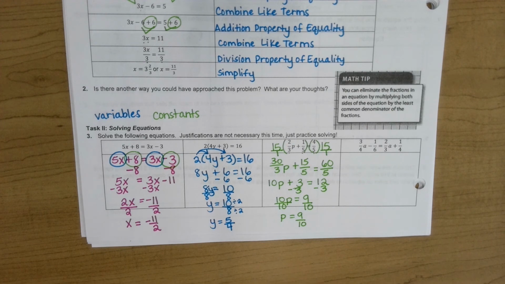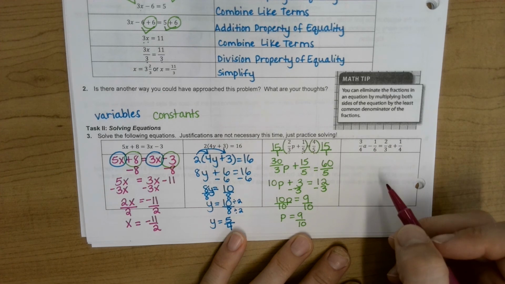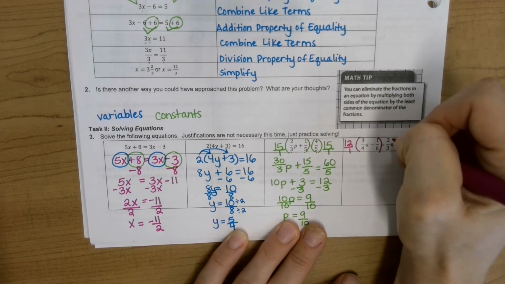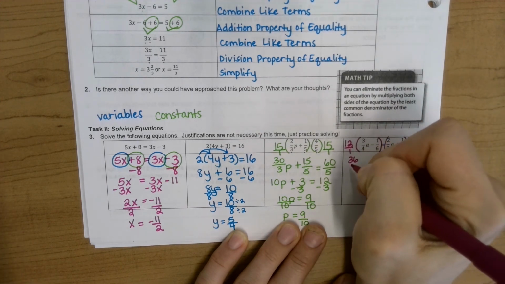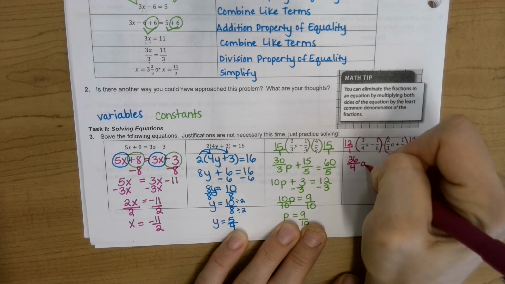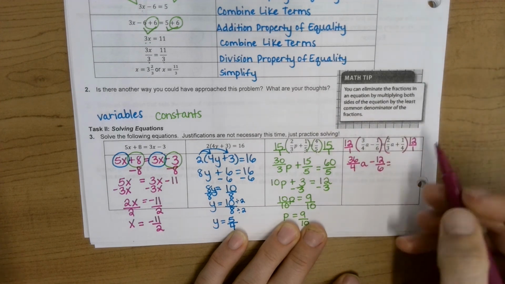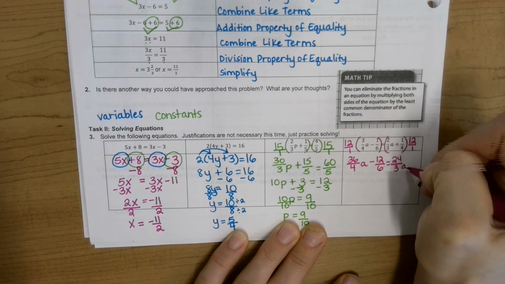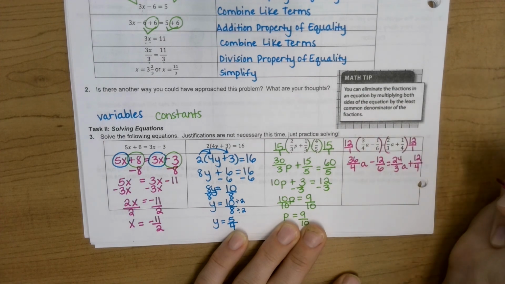Last one. Let's find the least common denominator between 4, 6, 3, and 4. Well, I know 12 goes into all of these. So multiply by 12 over 1 on both sides. 12 times 3 is 36. 1 times 4 is 4. 12 times 1 is 12. 1 times 6 is 6 equals 2 times 12 is 24. 3 times 1 is 3a, plus 1 times 12 is 12. 4 times 1 is 4.